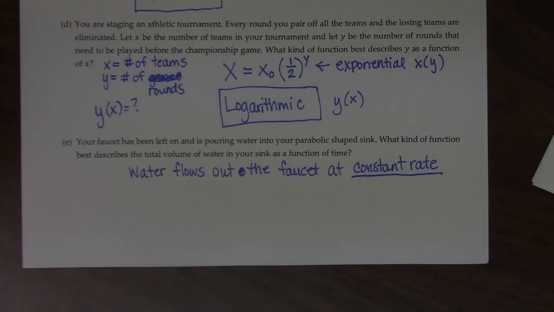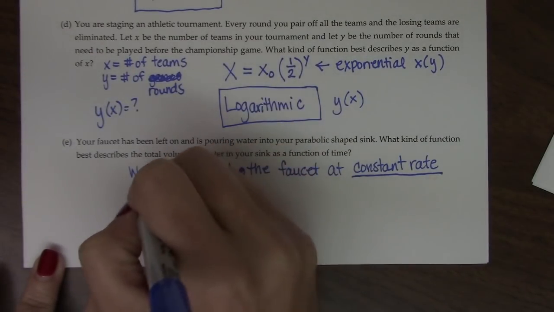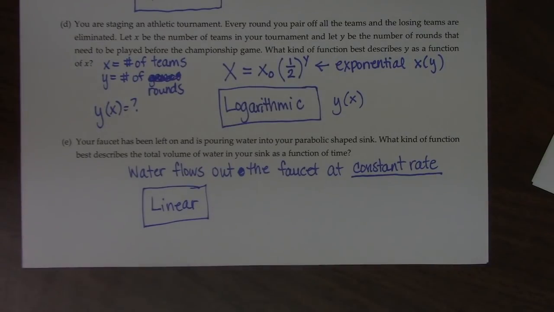If you don't see a line yet, well, when the water is flowing out of the faucet, it's a volume, some number of liters. Liters is actually volume of water, and that same amount of volume is hitting the sink every second. So the volume that leaves the faucet is the volume being added to the sink itself. So if that is happening at a constant rate, then this has to be a linear function, because lines have constant slope, and the slope is in fact the rate.